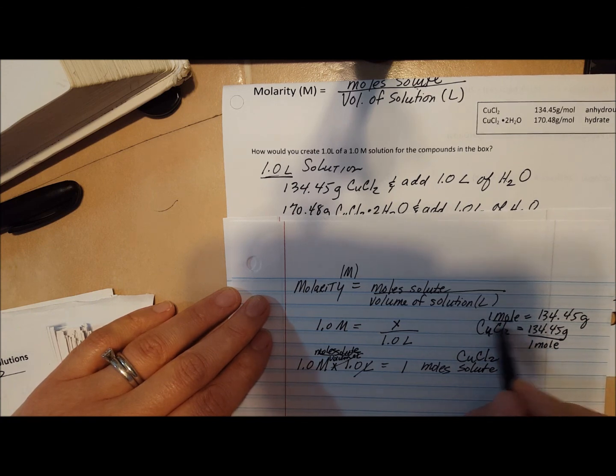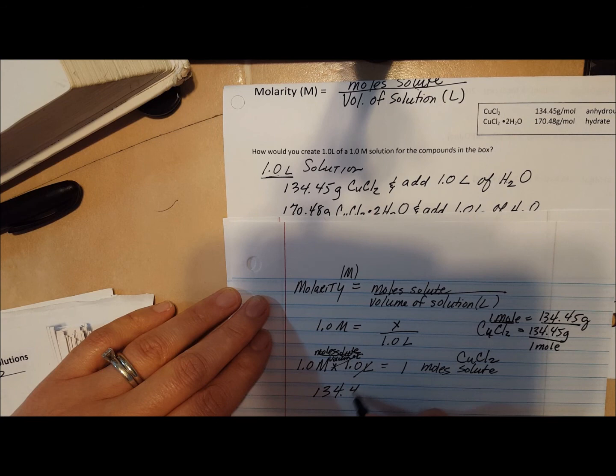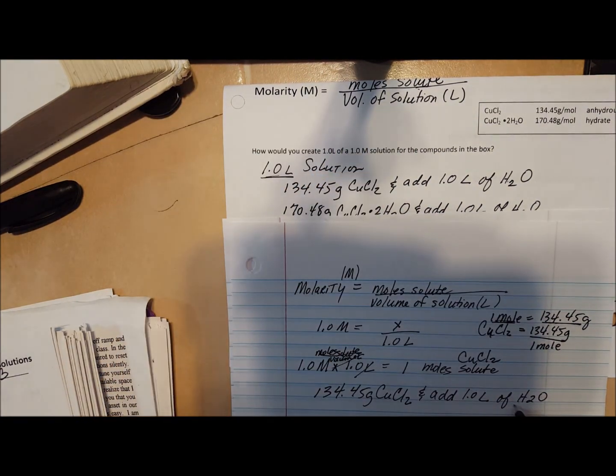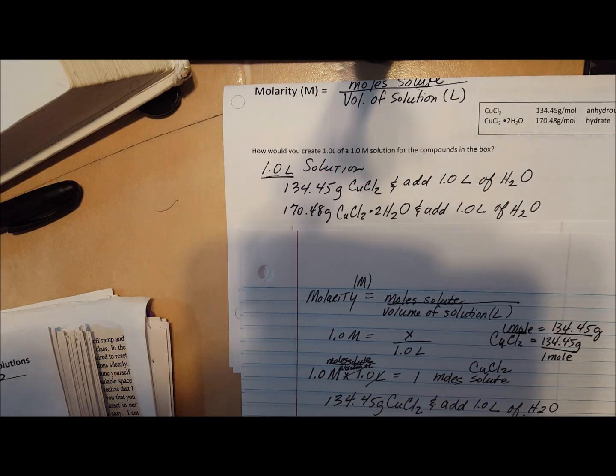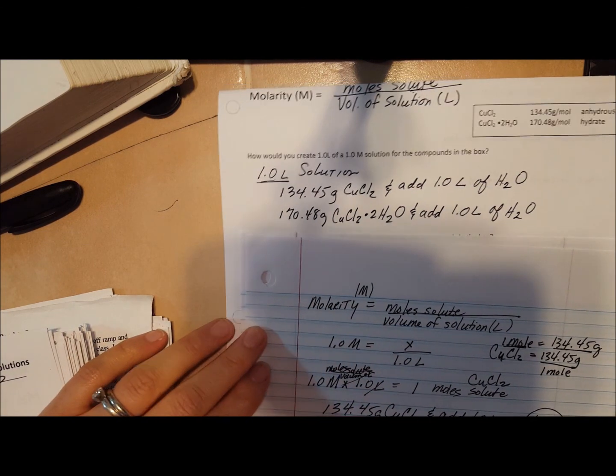So if 1 mole equals 134.45 grams, you would need 134.45 grams of copper chloride, and then you would add 1 liter of water, because remember, the liter is the solution, so you would add water to the copper chloride.